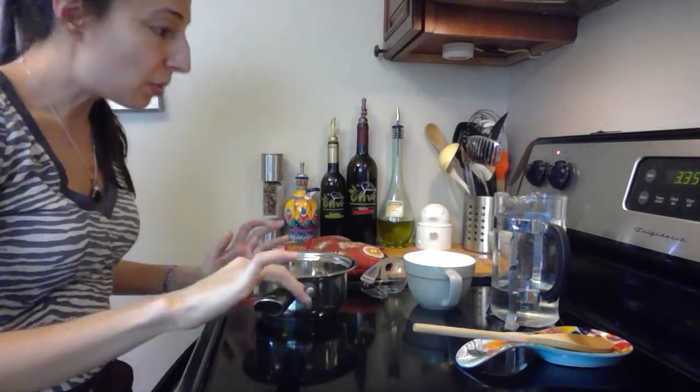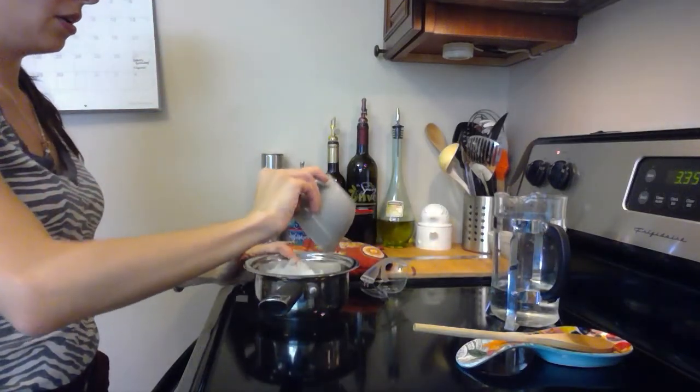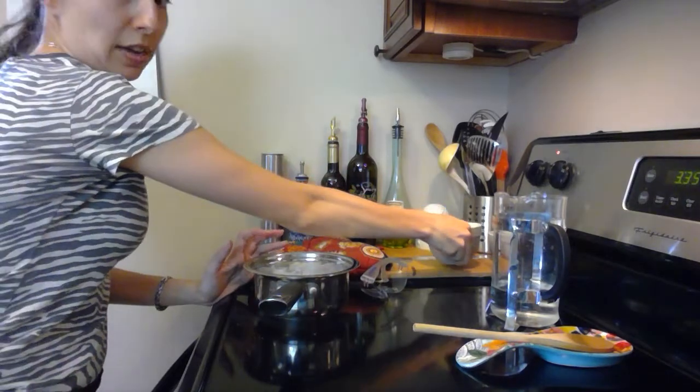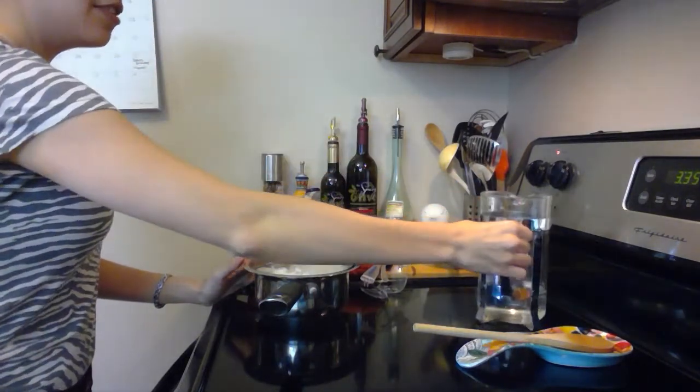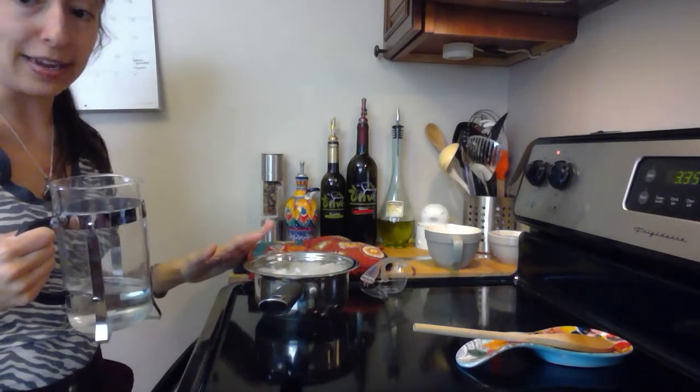So to get started, we're going to have the ice, add it to our pot. We have not turned on our heat source yet. And the directions say to add about 2 centimeters of water with your ice.